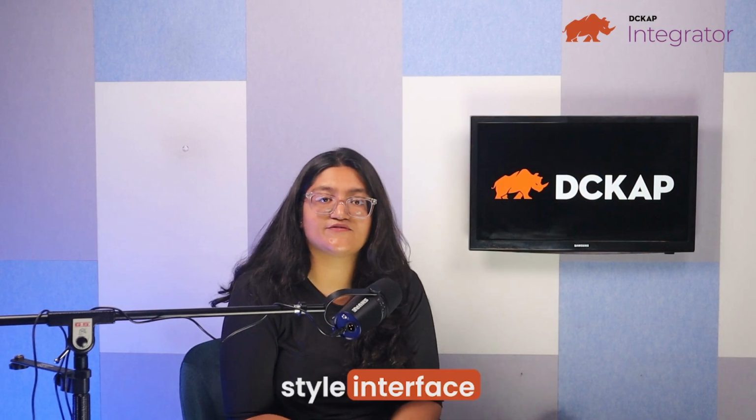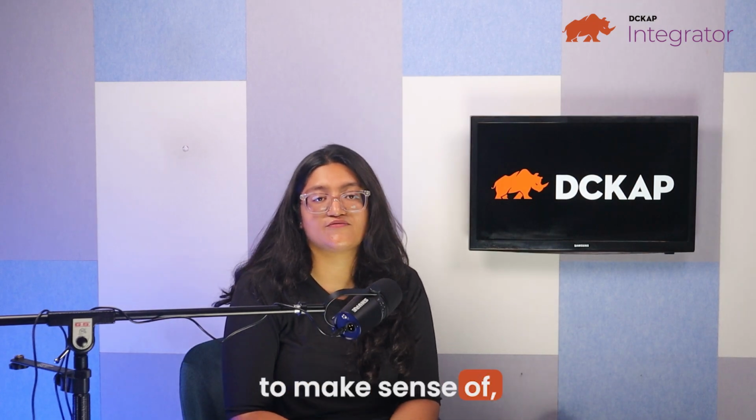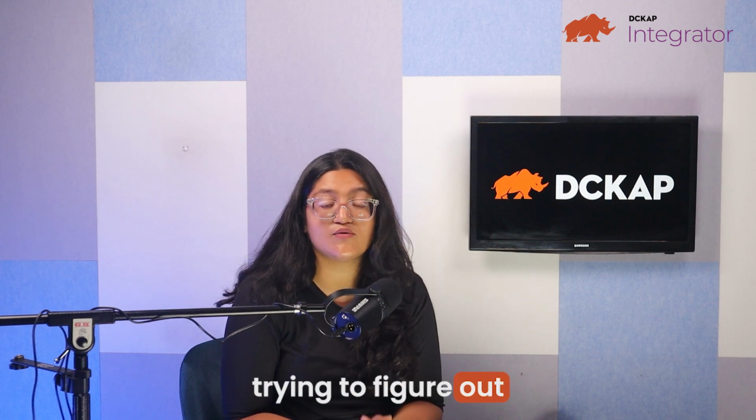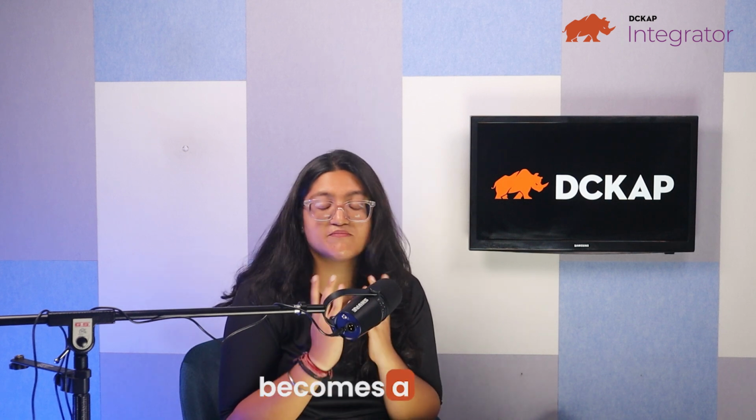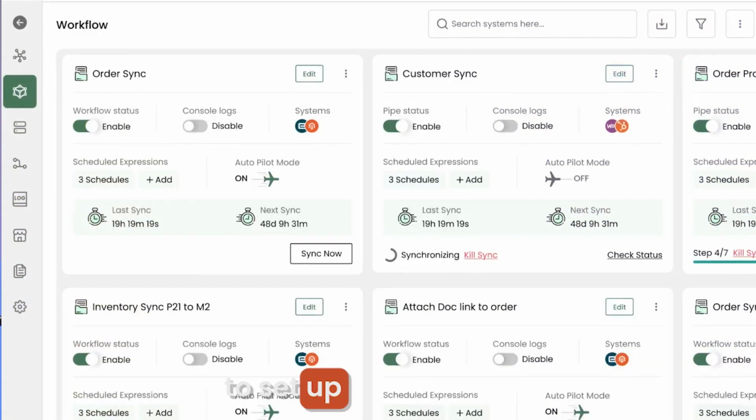Most integration tools give you this flowchart style interface that is often hard to make sense of, especially when the flows get complex. You click around endlessly trying to figure out what is going where, and it just becomes a mess. But with DCKAP Integrator, workflows are easy to set up and manage.